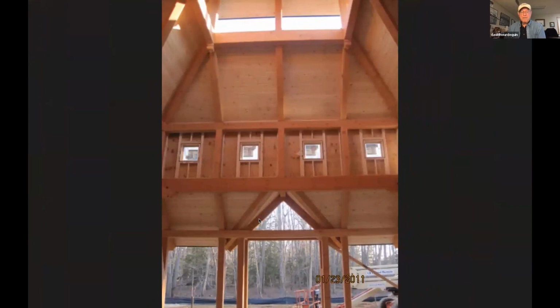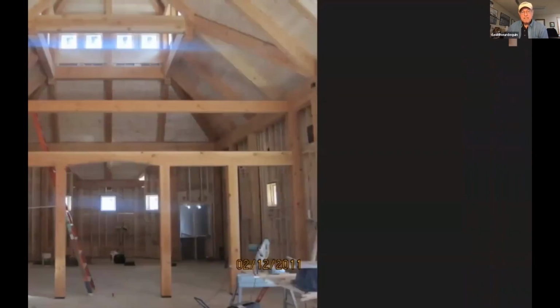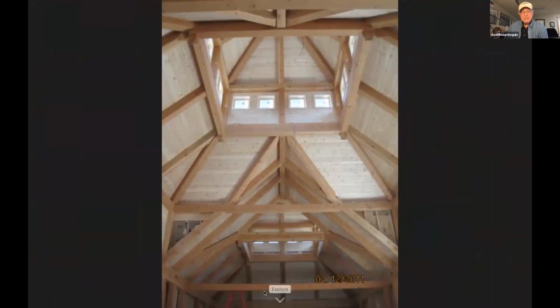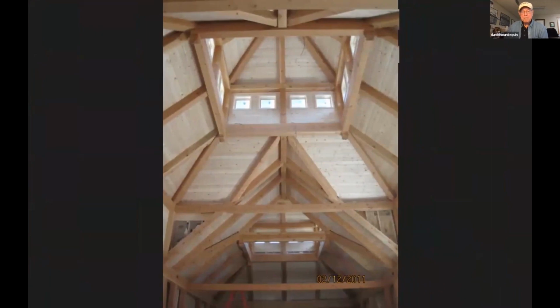I can't take credit for how pretty any of this stuff is. I tell people I am to engineering what an orthopedist is to medicine. I just work on the bones of the building and I try to keep them from breaking, and that's what an orthopedist does. There you get an idea of the volume.